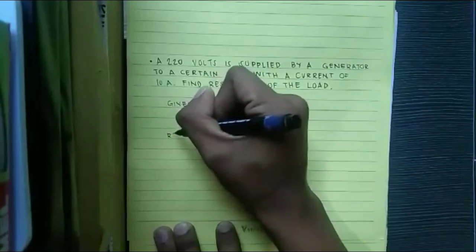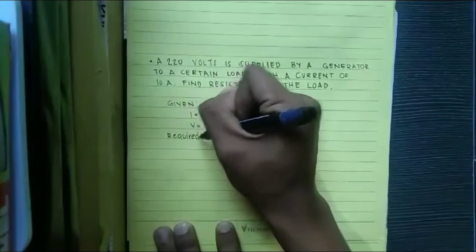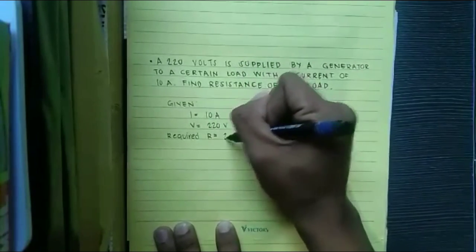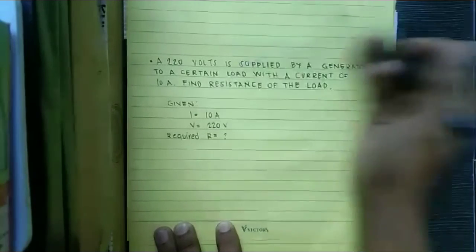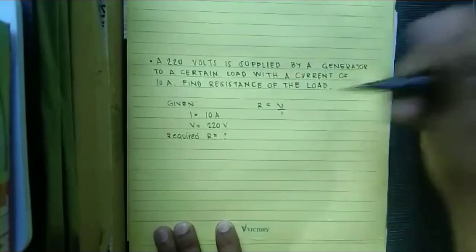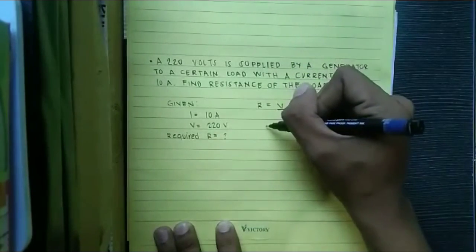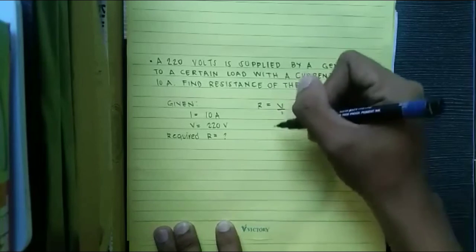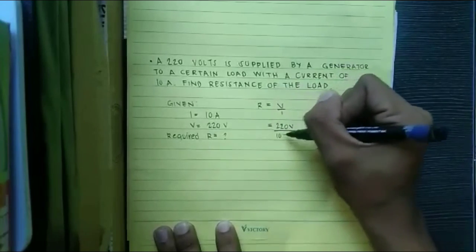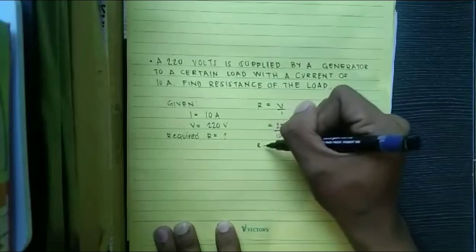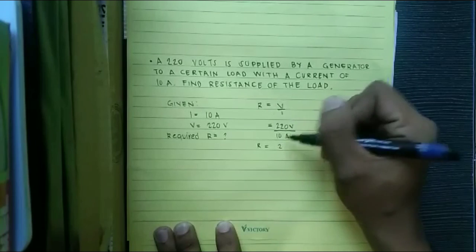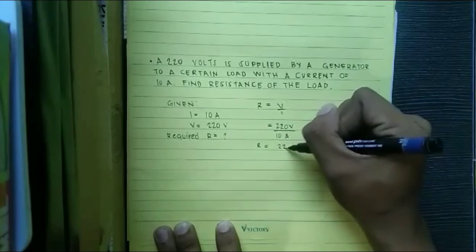Determine na rin natin kung ano yung hinahanap. Required resistance. And then, apply nating formula dito is R is equals to V over I. And then, substitute lang natin sa value. Yung V natin na 20 volts all over yung I natin na 10 ampere. To get the answer of resistance is 2 ohms.